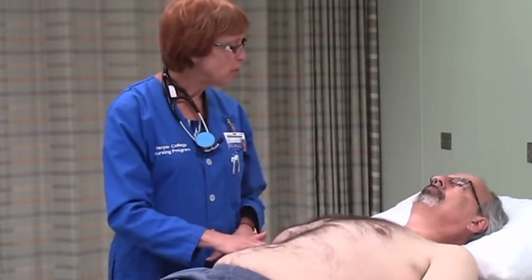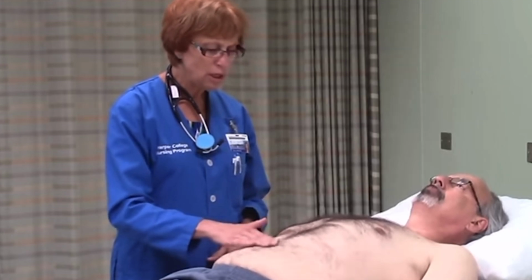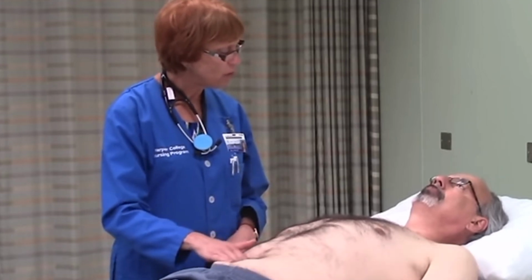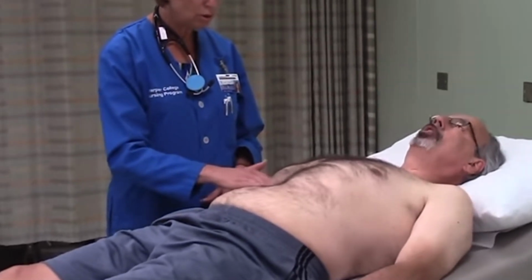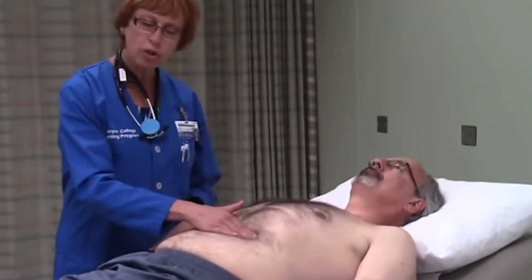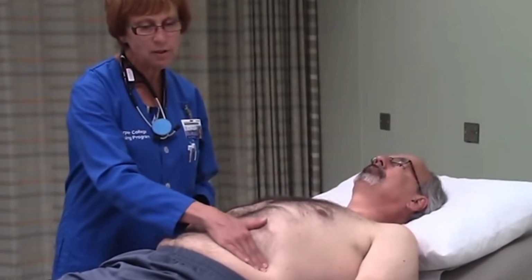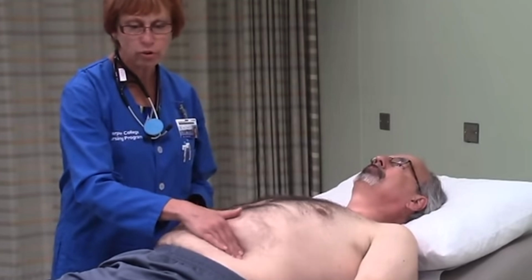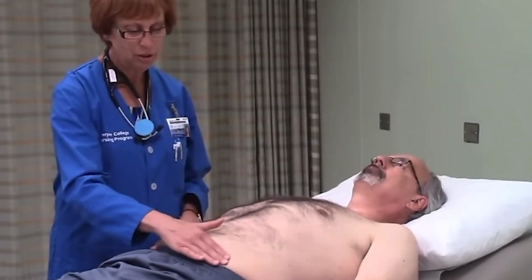Mr. Hoffman, let me know if there's anything that feels tender. Is there any area of your abdomen right now that's bothering you that feels tender or painful? Nope, not at all. All right. So if there was an area that was tender, you would want to save that for last. If you palpate the tender area first, you're going to be done with your assessment because the patient will be not happy with you.